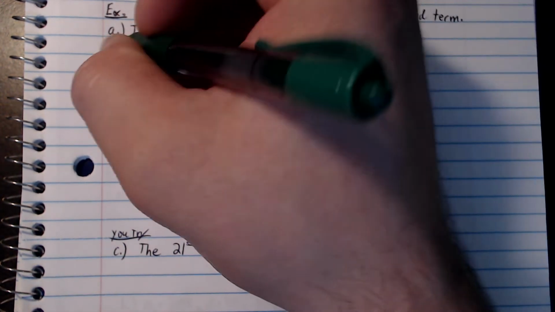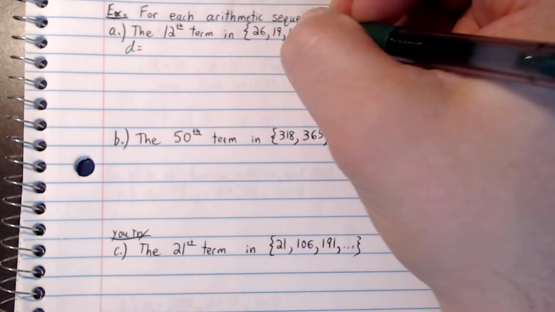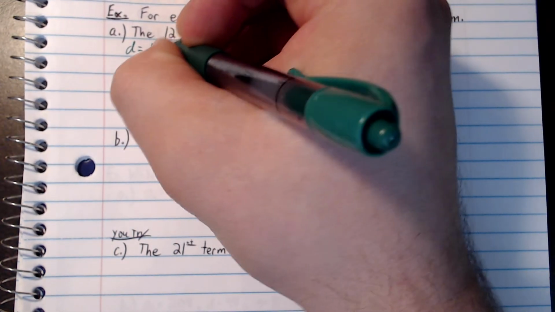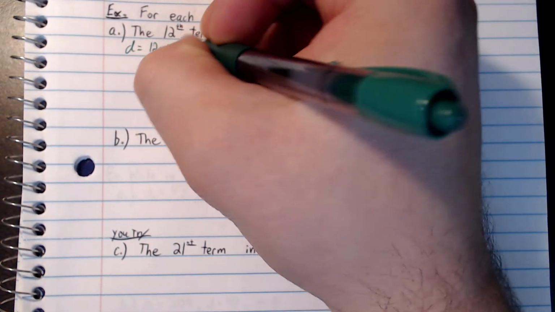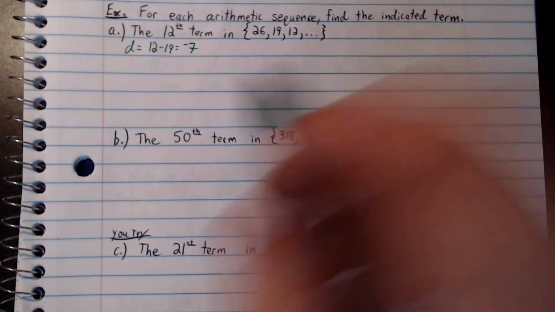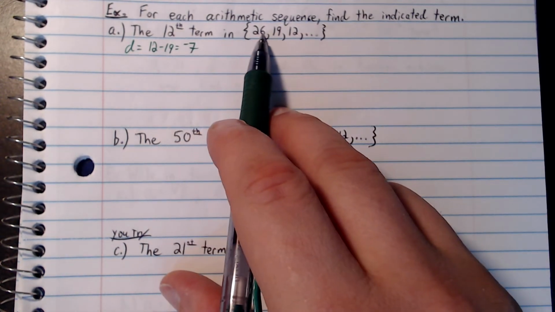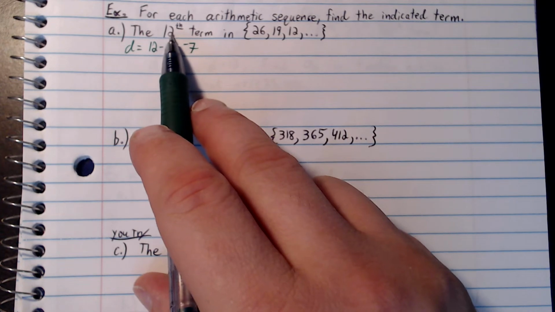So let's go find the common difference. 12 minus 19, that's negative 7. So our D value is negative 7. Our A1 is 26, N is 12.